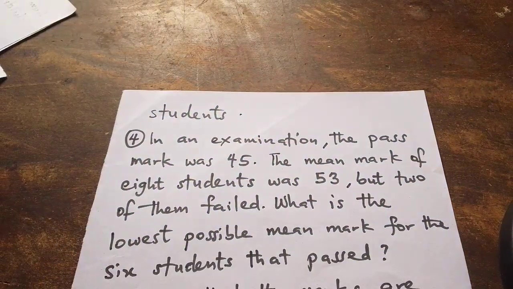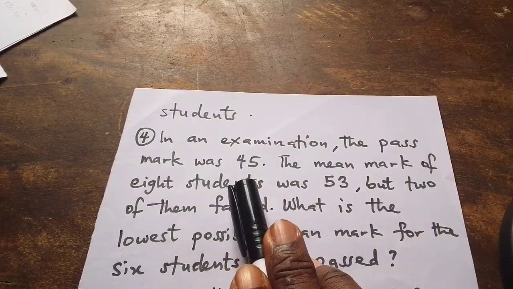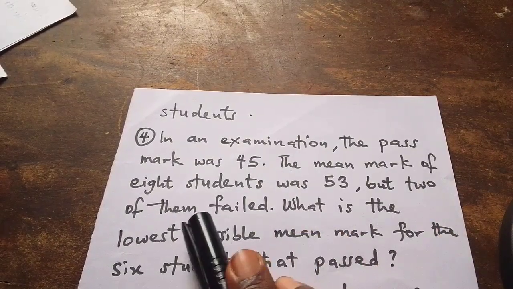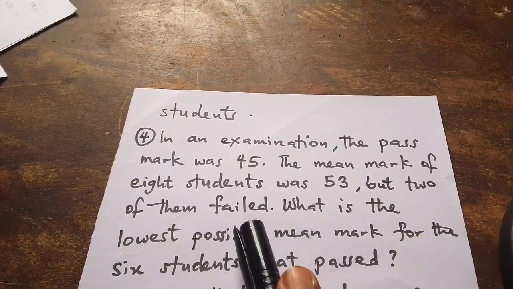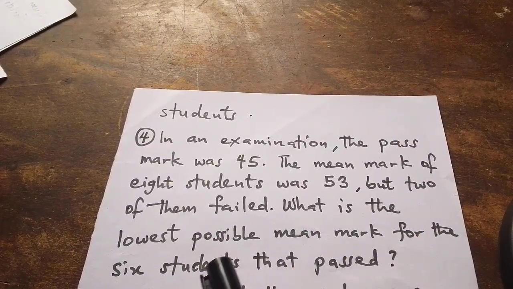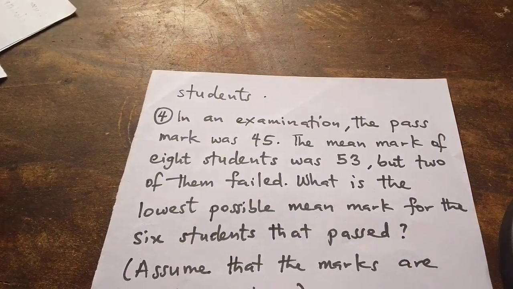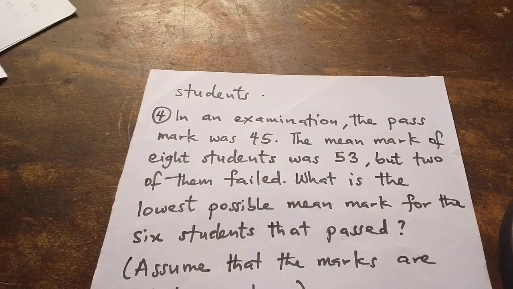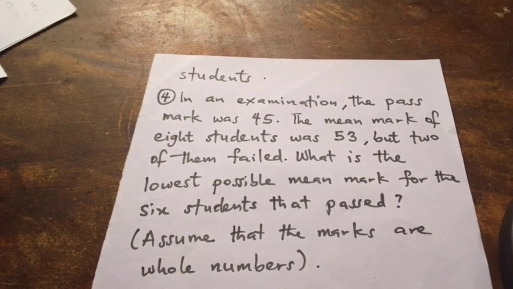Then number 4. In an examination, the pass mark was 45. The mean mark of 8 students was 53, but 2 of them failed. What is the lowest possible mean mark for the 6 students that passed? Assume that the marks are whole numbers.